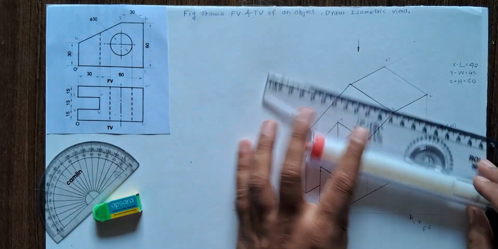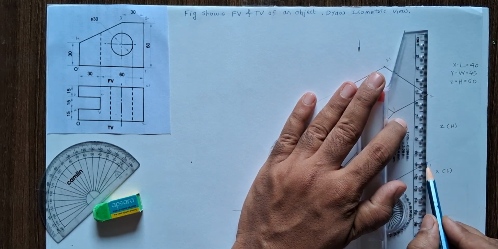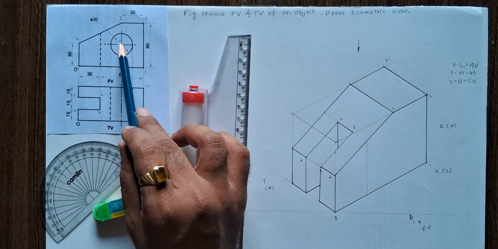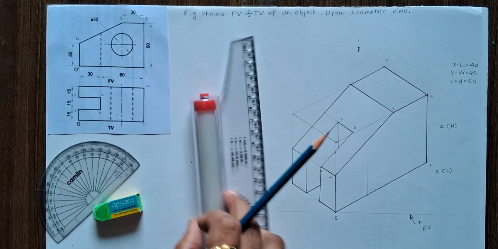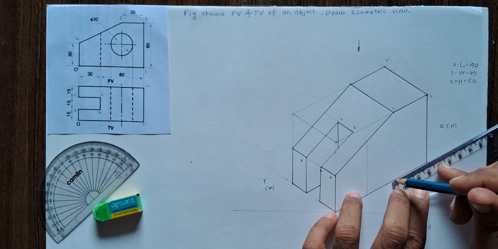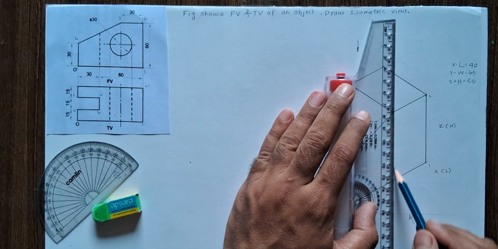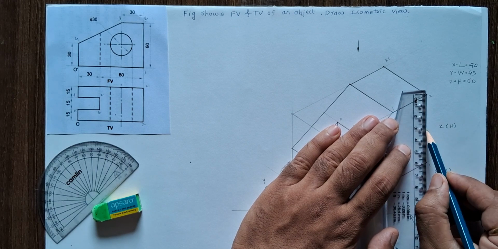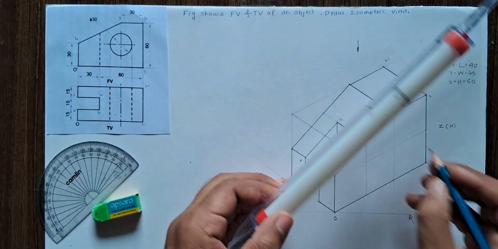So all these edges we can see, darken the edges. Now for this circular hole, the position of the circular hole is given. The height of that circular hole from the base is 30 mm, and from this vertical line the center is 30 mm. So from this vertical line draw 30 mm, and this is a vertical 30 mm. Draw by thin line and draw the vertical 30 distance. This is 30 mm. So this is the center point of the circle.